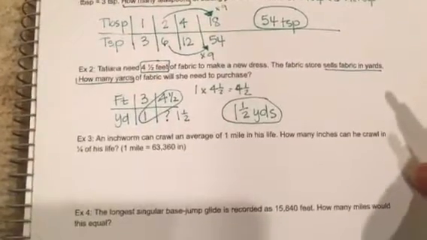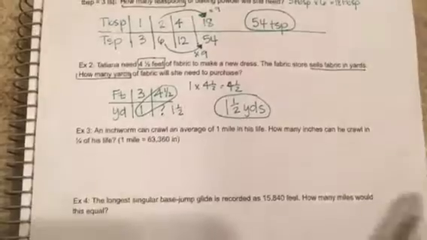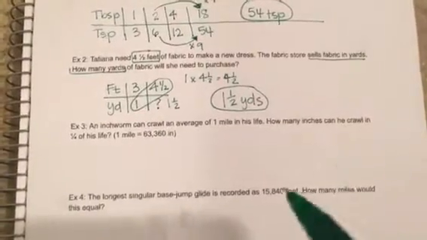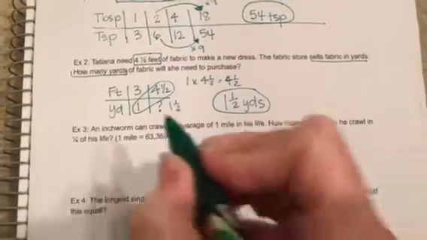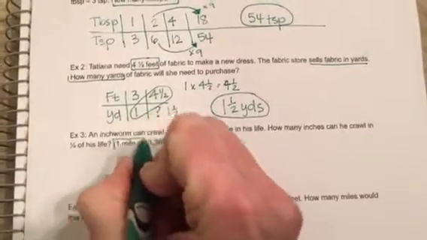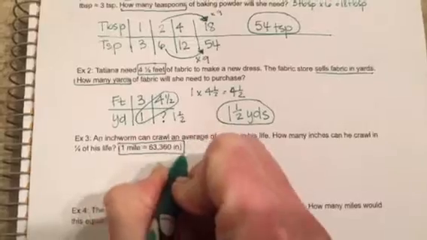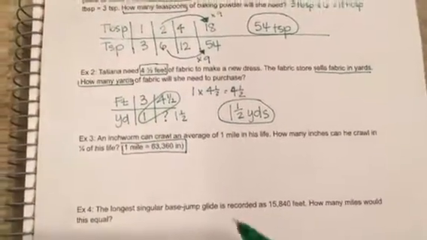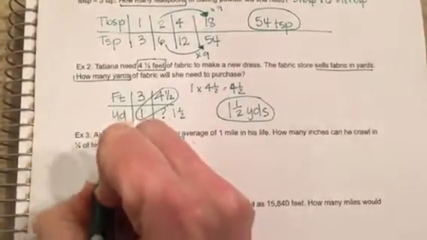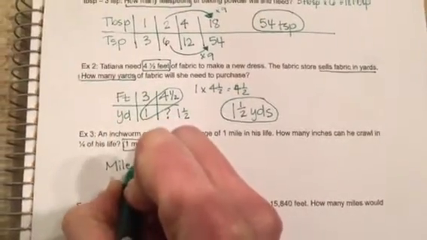It says an inchworm can crawl an average of 1 mile in his life. Tiny little inchworm can go a whole mile in his entire life. How many inches can he crawl in 1/4 of his life? And sometimes you're going to see a problem and they'll tell you the conversion factor, which means they give you the ratio comparison that you need. So we're going to use a tool called a double number line to solve this one.